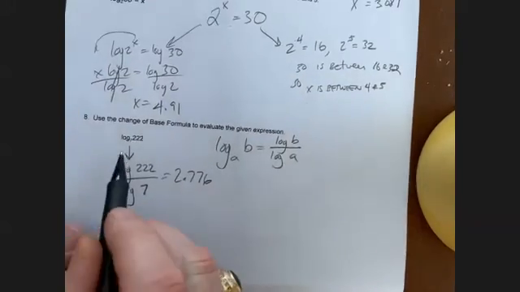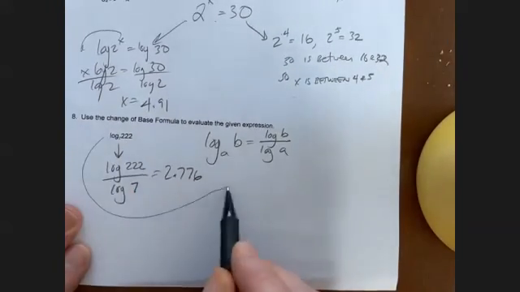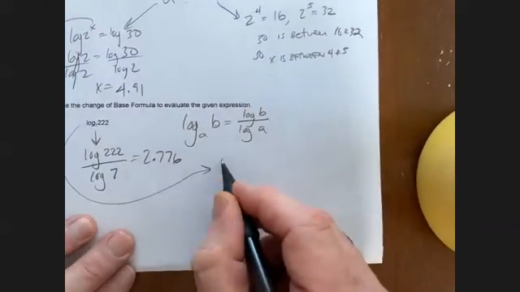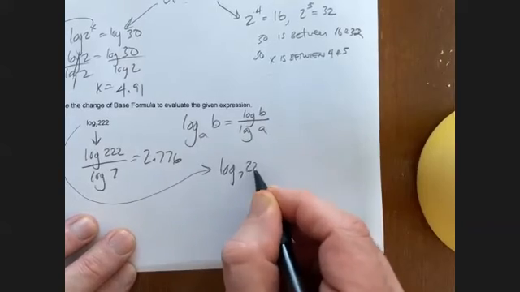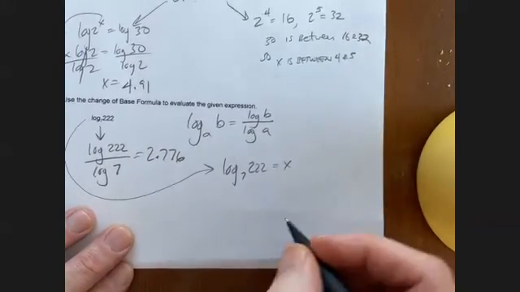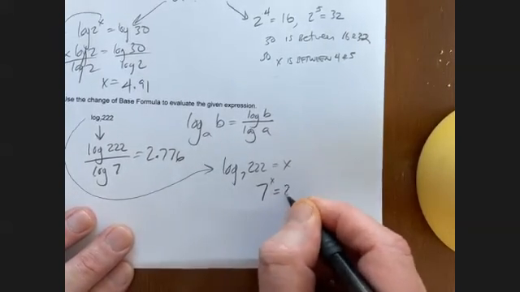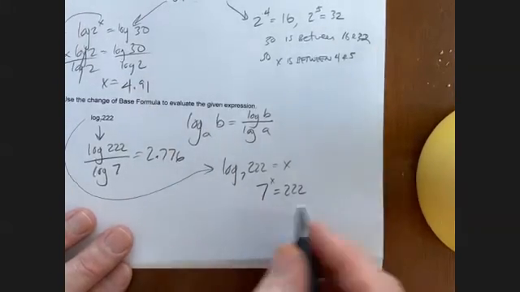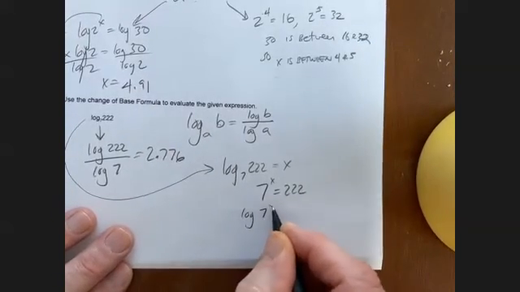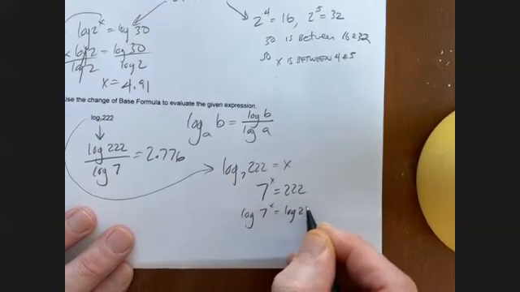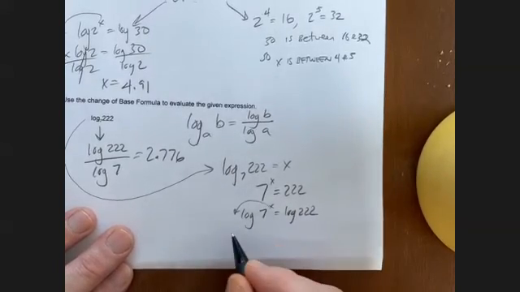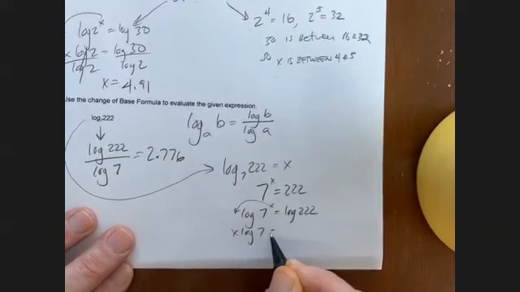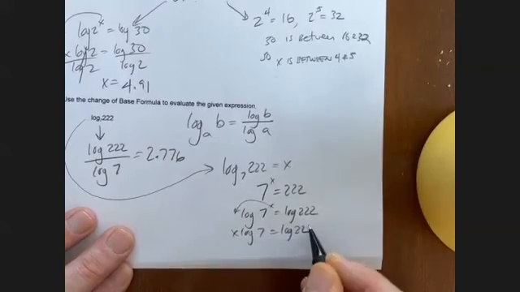Another way you could do it if you wanted to is if you want to write this as an exponential. If we did log base 7, 222 is equal to x. If I wrote that as 7 to the x power equals 222, I could solve this just like I solved everything else on this page by taking the log of both sides. Could bring that x down, x log 7 equals log of 222.